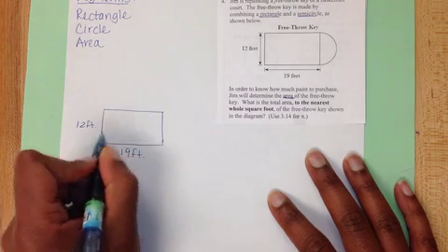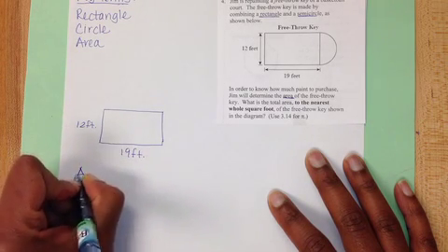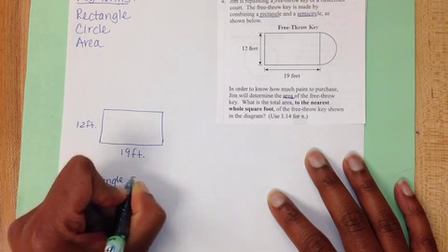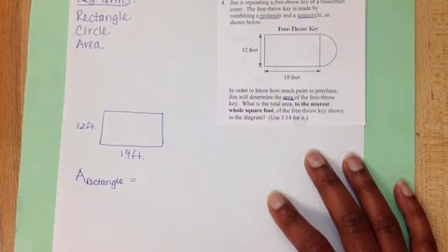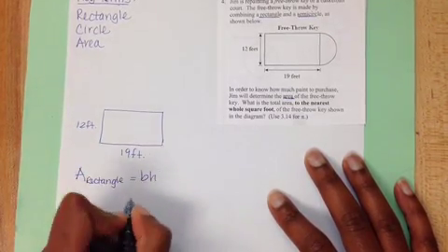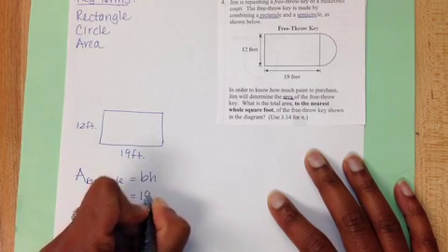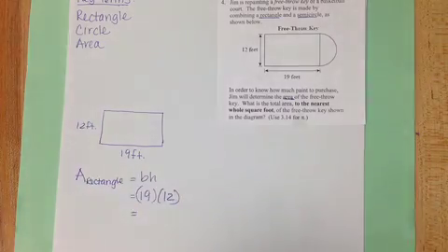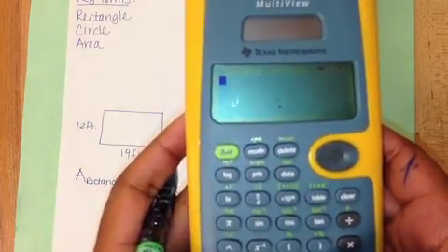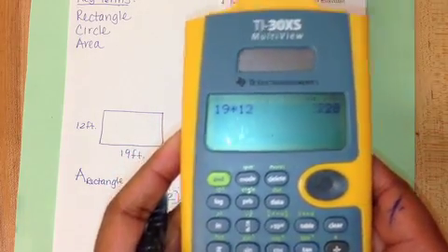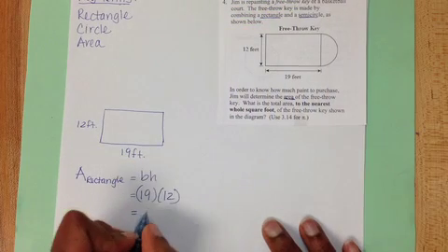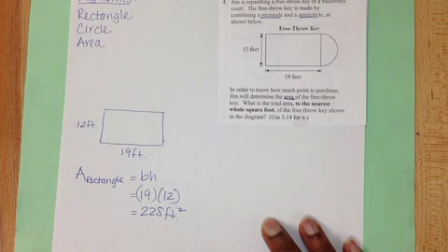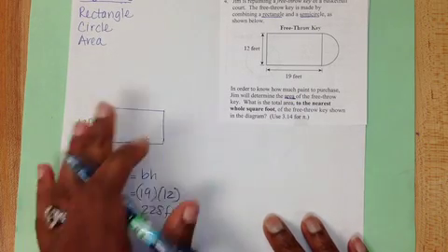So now that I have my figure drawn, and I know I have the area, I'm going to label the area of the rectangle so I can remember what I'm finding the area of. Remember, area of a rectangle is B times H. We know our base is 19, and we know our height is 12. So I'm going to take my calculator and calculate what that is. 19 times 12 gives me 228. So we have 228 feet, and remember, feet squared because we're dealing in terms of area. Okay, so now we have the area of our rectangle.